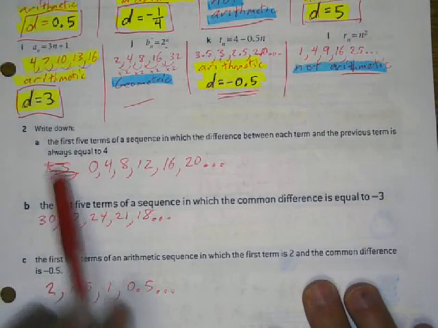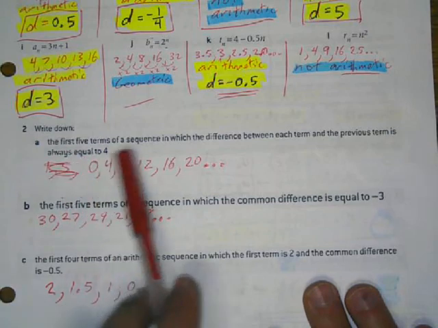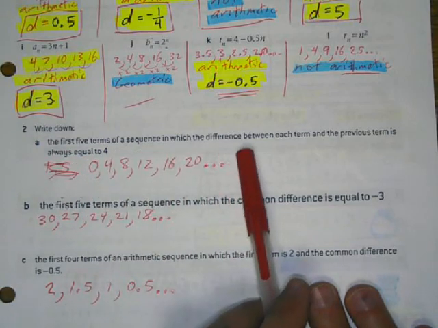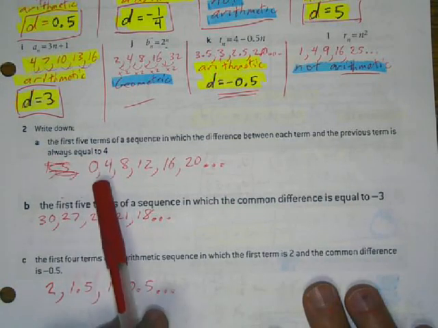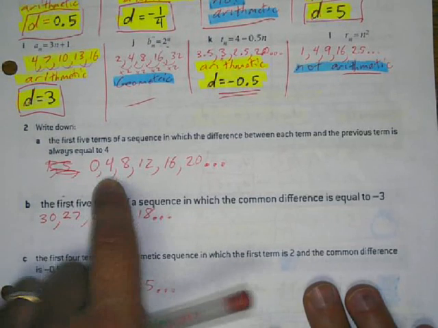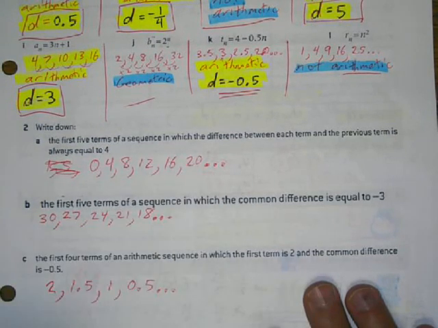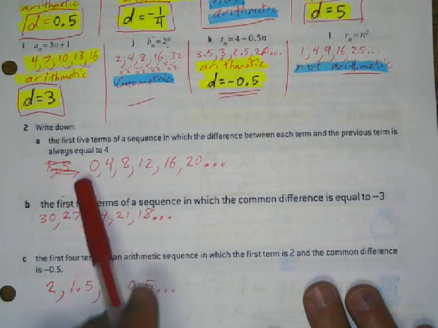Question 2A, B, and C. So write down the first 5 terms of a sequence in which the difference between each term and the previous term is always 4. Now in this, you could have started with any number. So I just started with 0, and I kept adding 4. But your sequence could be starting with anything because they didn't tell you.